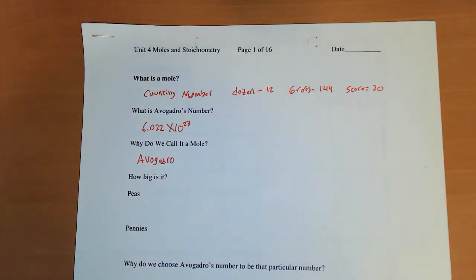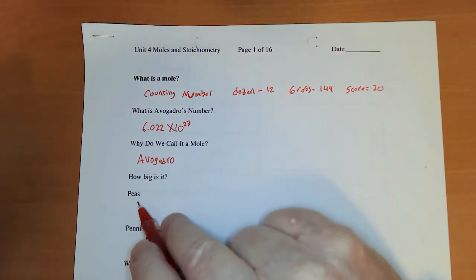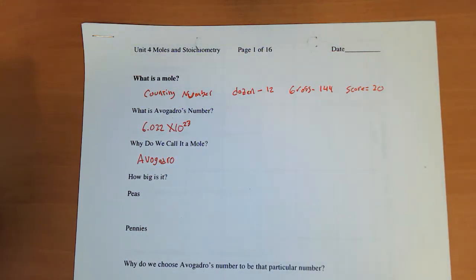Okay, now, this number is large. It's a really big number, okay? If we actually had an entire mole of peas, it would cover an area the size of the United States to a depth of 6 feet. Okay, so that tells you it's really a huge number.